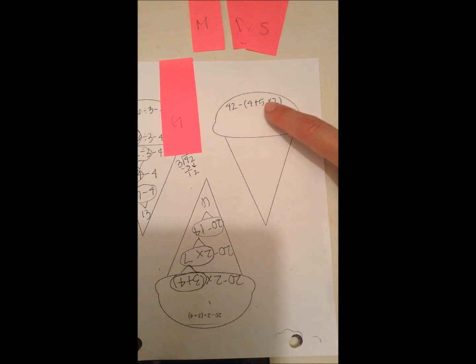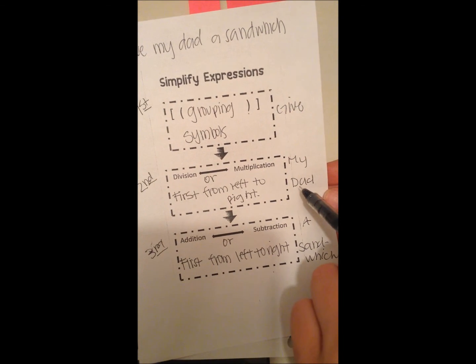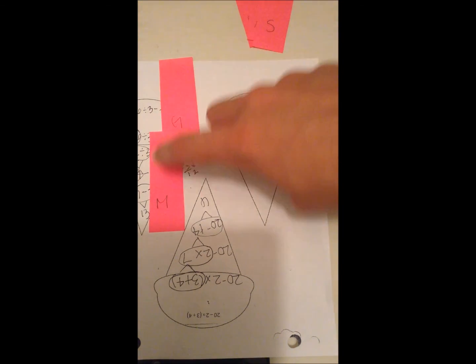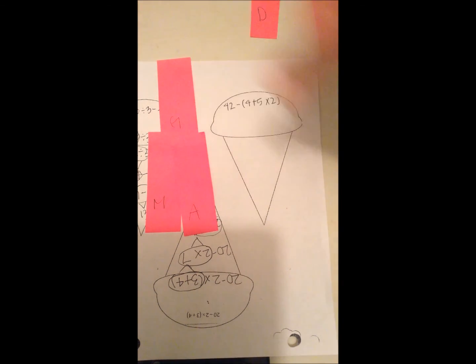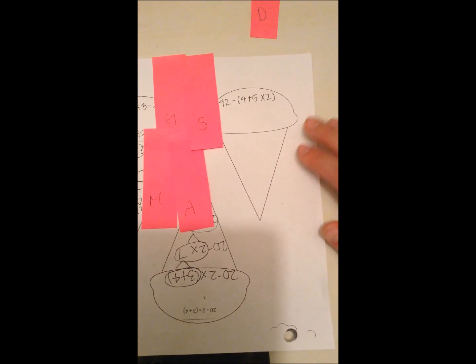So you're thinking, what are you going to do first? Multiply, or are you going to add? Okay, we're thinking back on our flowchart. After grouping symbols comes division, multiplication. Give my dad, then a sandwich. Add, subtract. So I'm going to need to multiply next. So I'm going to stick my M right below my G because I'm looking at my grouping symbols. I'm going to need to multiply. Then I'm going to need to add. Okay, after I solve everything that's in my grouping symbols, then I'm going to have to subtract. That little subtraction sign there.